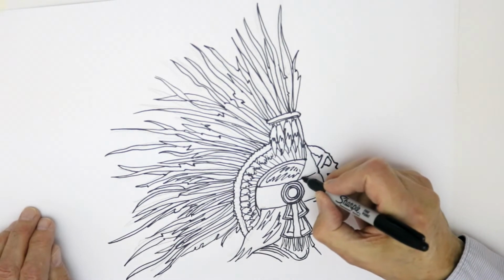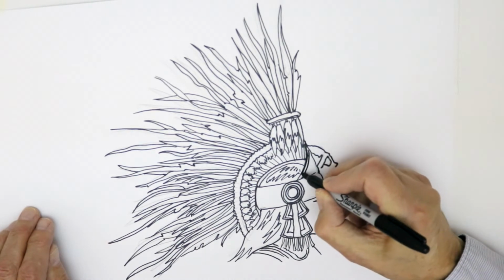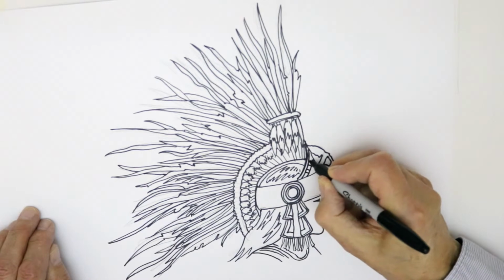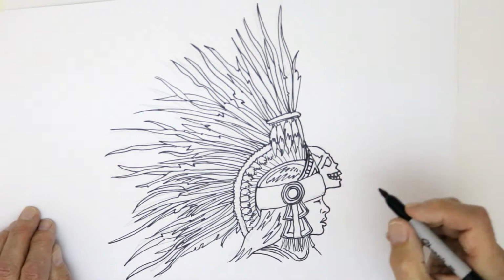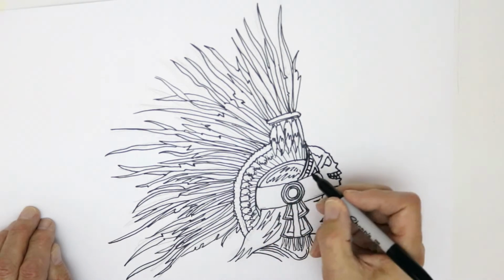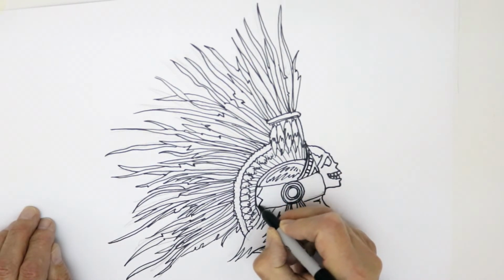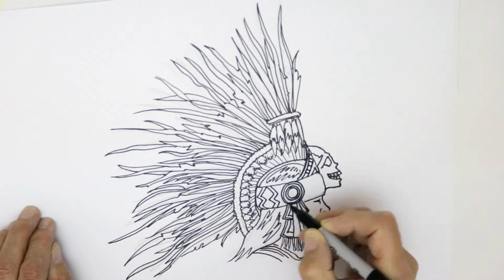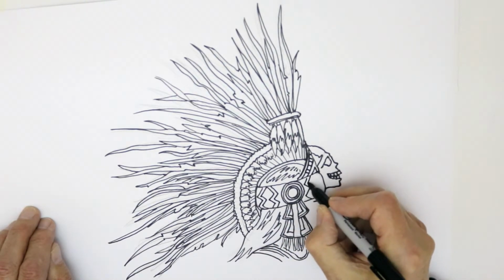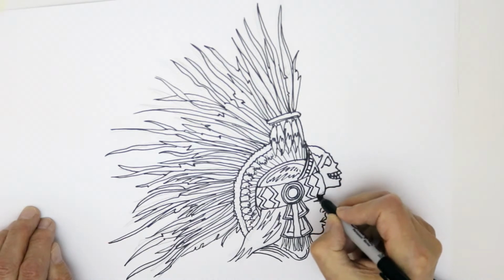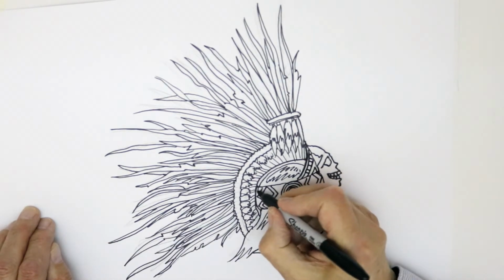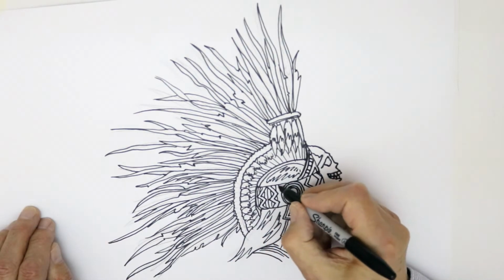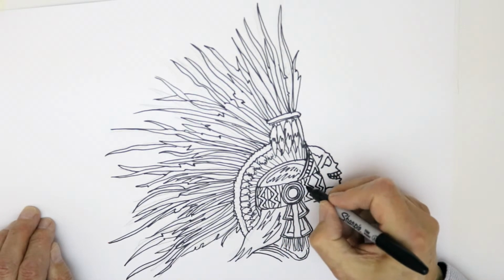Now the headdress has a stripe coming up like that, and another one with, they're quite angular, the patterns on the Aztec headdresses and clothing. So you get things like that. Maybe one there too. And behind that you'll get lines coming down. Makes it all the more interesting.